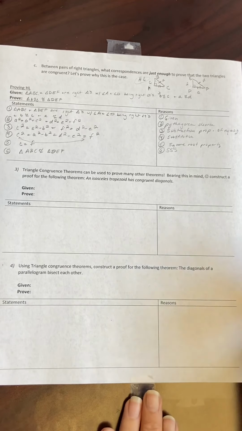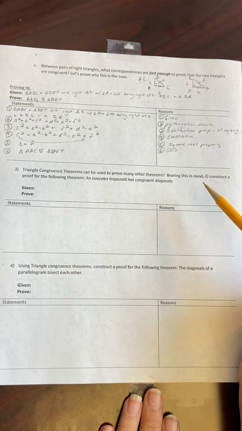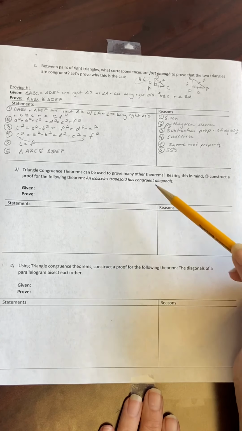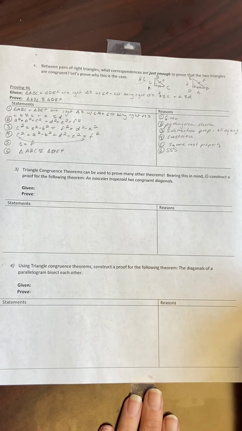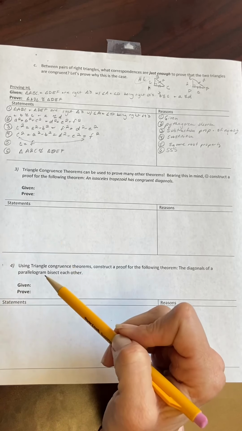Okay, our next proof says the triangle congruence theorems can be used to prove many other theorems. Bearing this in mind, construct a proof for the following theorem. An isosceles trapezoid has congruent diagonals. So the hint is you're going to use triangle congruence theorems.